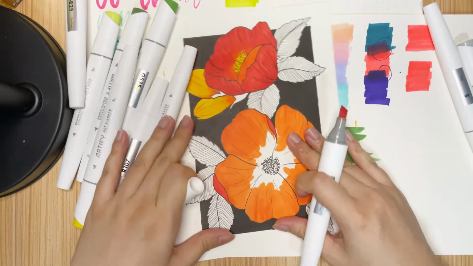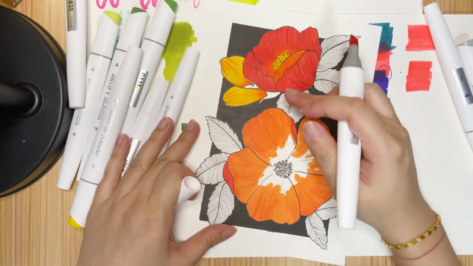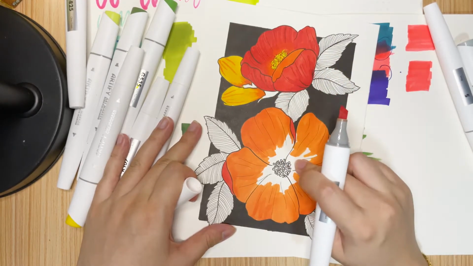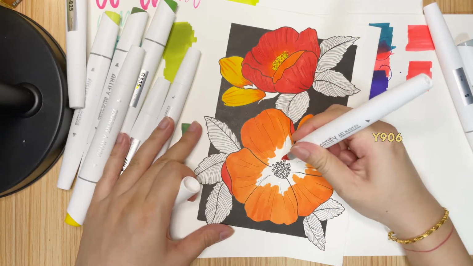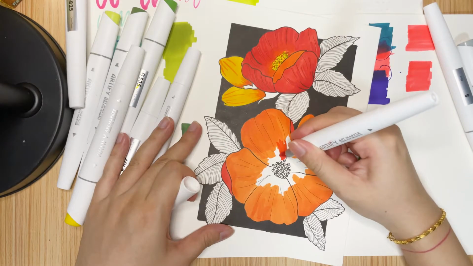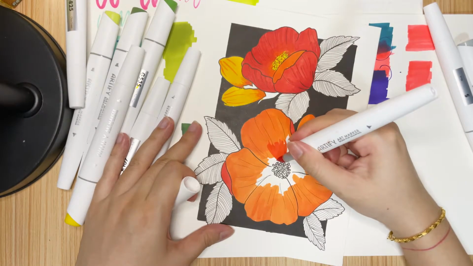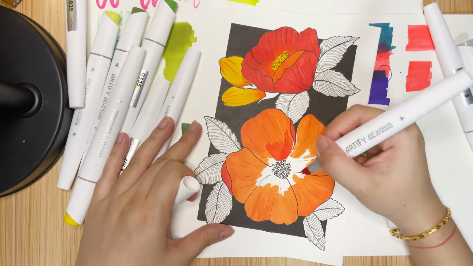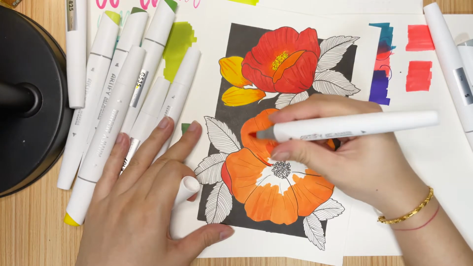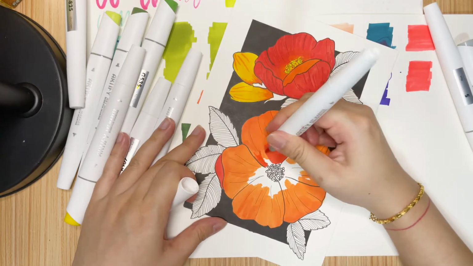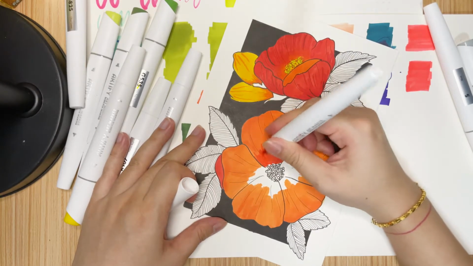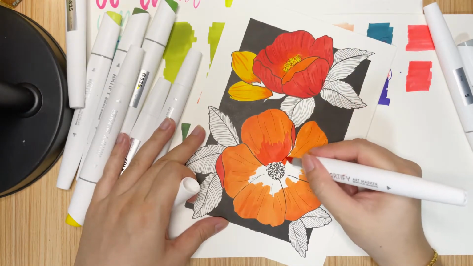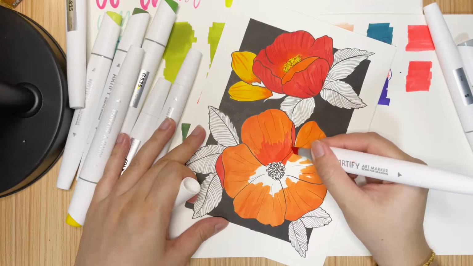Okay, now let me color the center part. I'm going to make it darker. I'll sweep from inside to outside. So here you can see the strokes have already dried out. They are quite obvious, but it's not a big deal. We can make a transition later to make it less obvious.